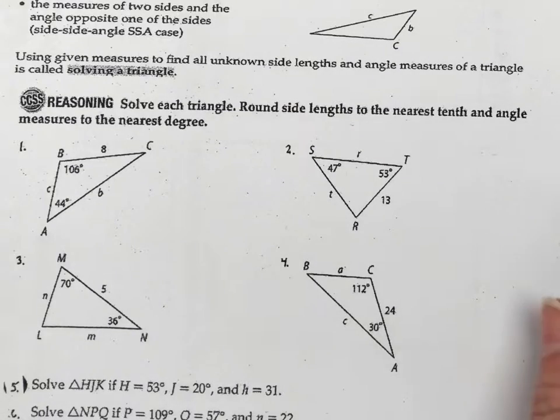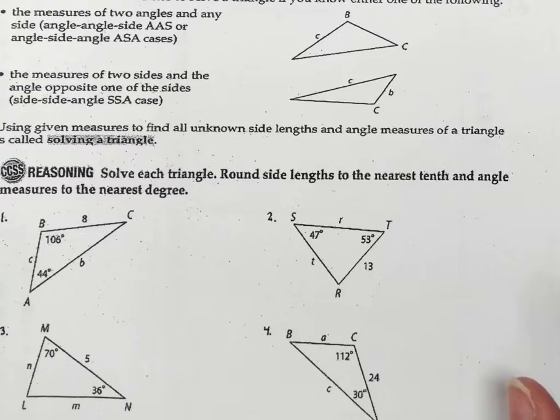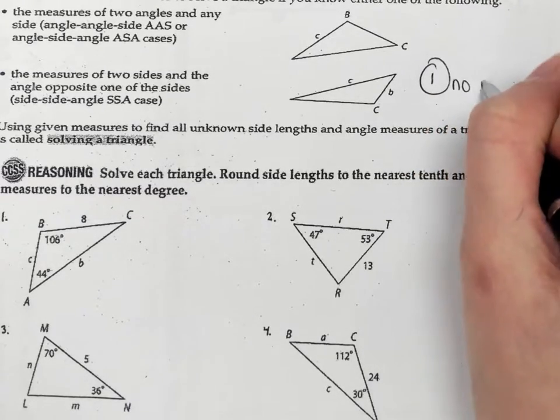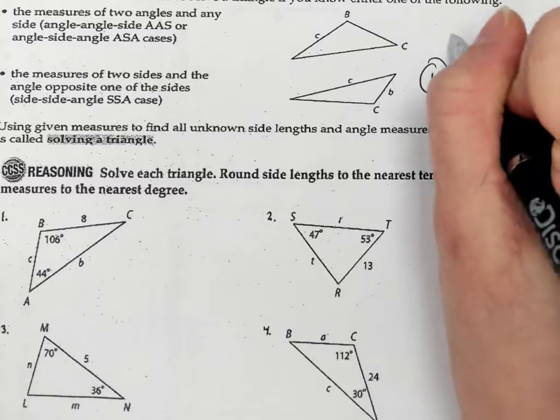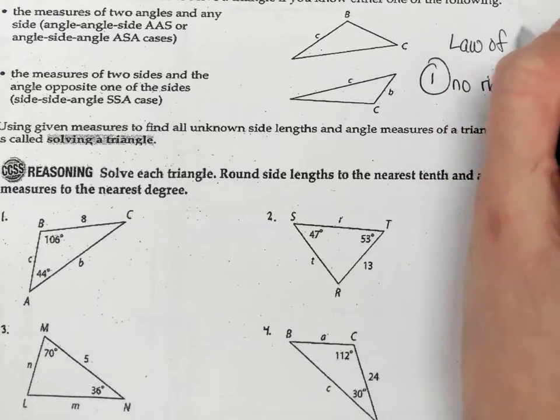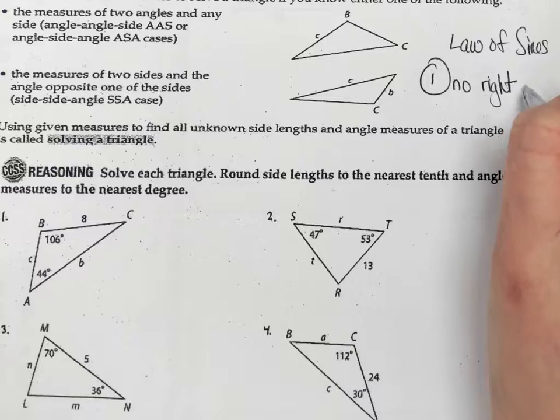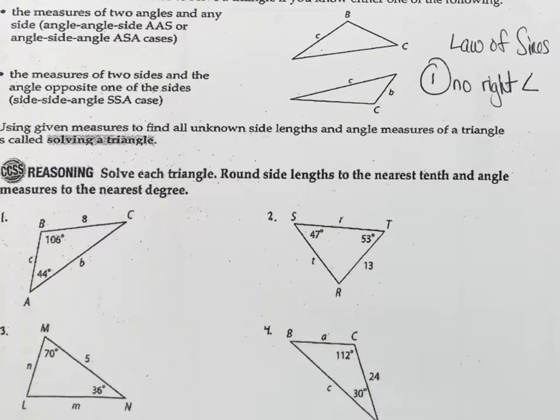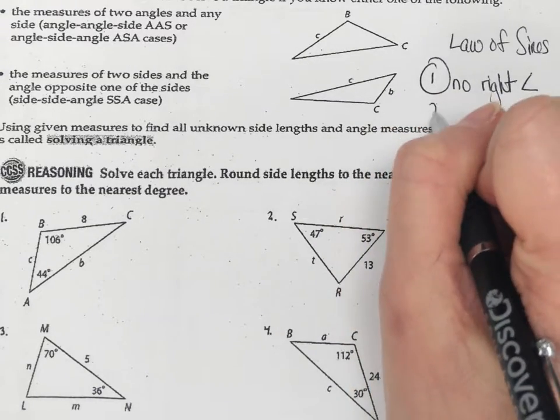Perfect. So when you're on a test and you're like, I don't know which way to move, the first thing you have is no right angle. So law of sines, no right angle. Remember the sign for angle? Y'all okay so far? All right, so that's your first step. First thing you look for is if there's no right angle, you're like, I could probably use the law of sines.